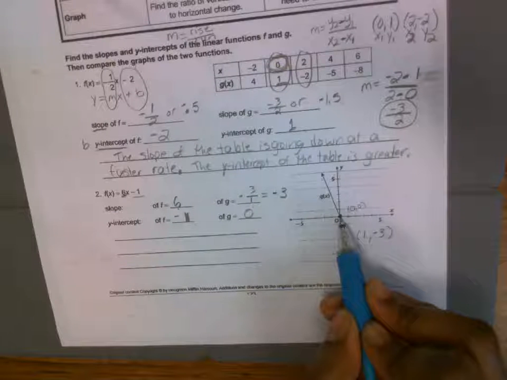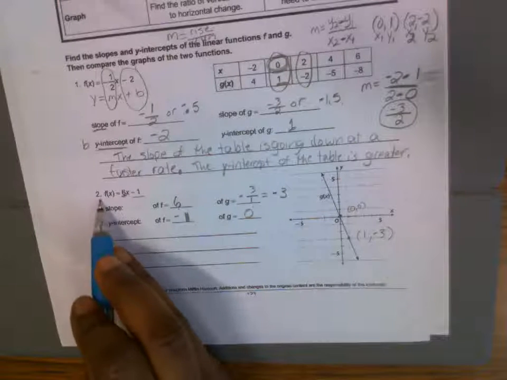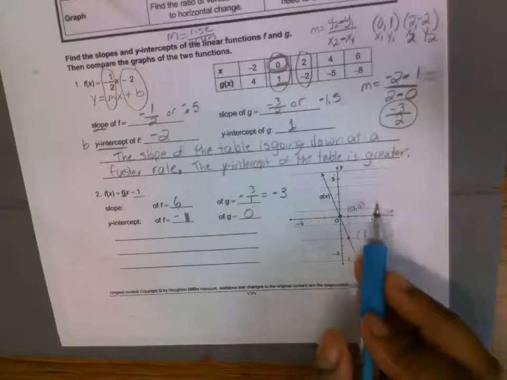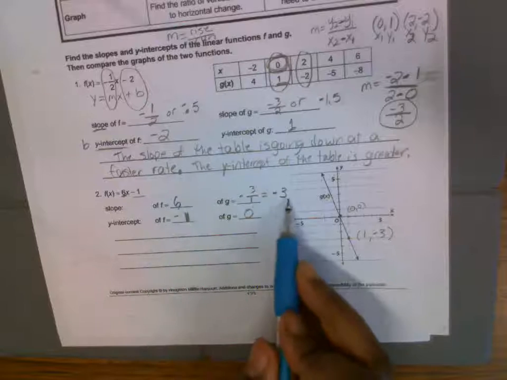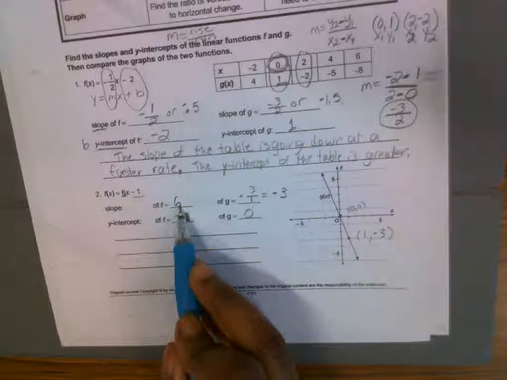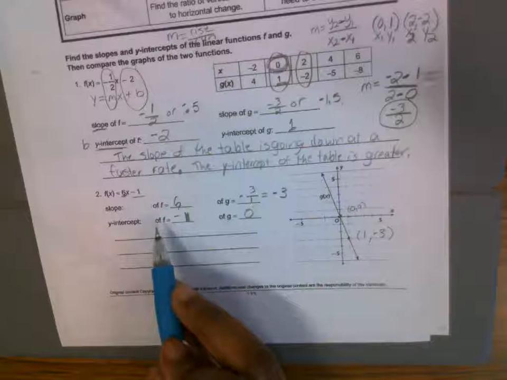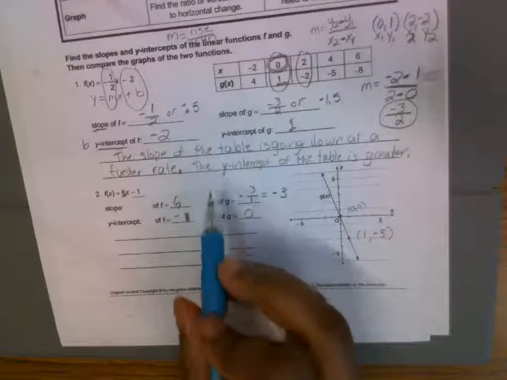Okay. So let's interpret what this means when we're comparing the equation to the graph. Let's look at the slopes first. This slope right here is going up 6, and this is going down 3. This is still going at a faster rate, it's going at a faster rate upward.